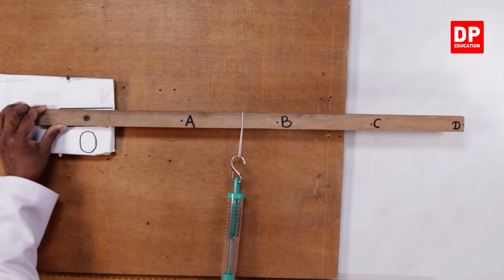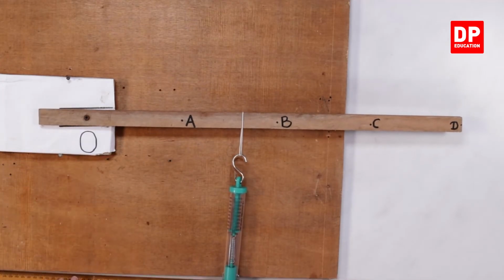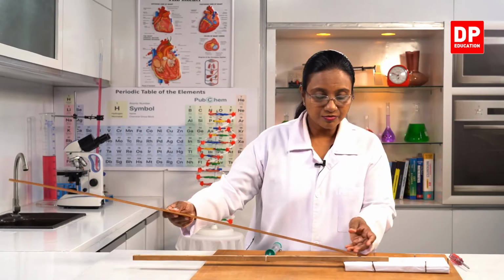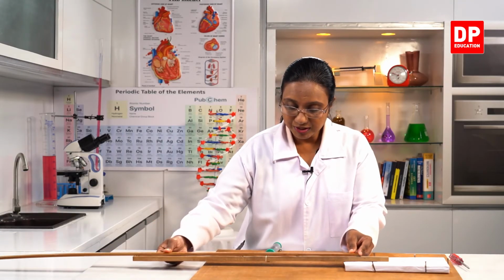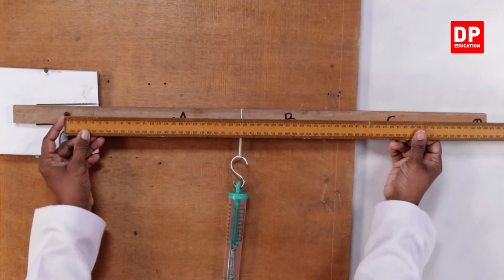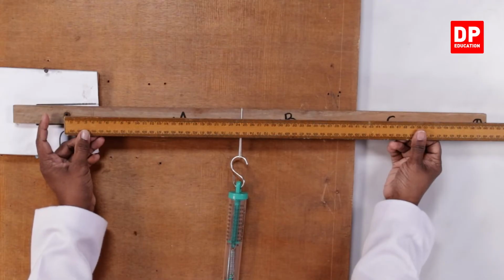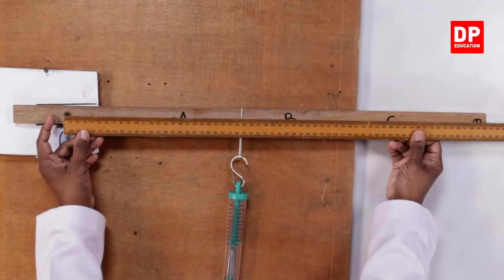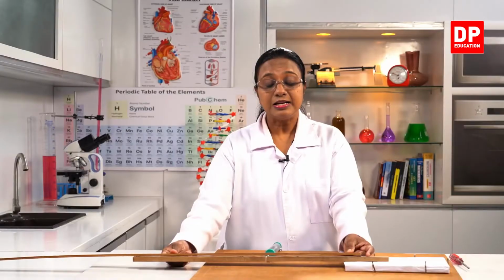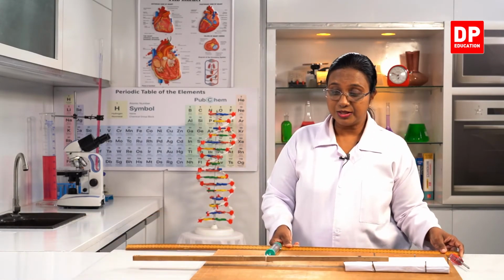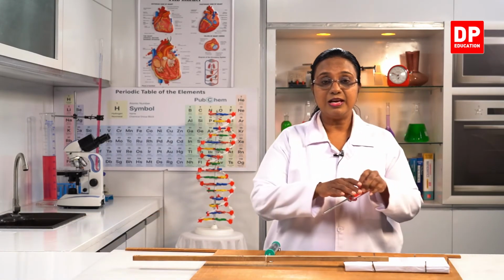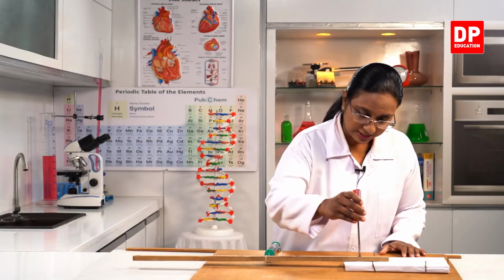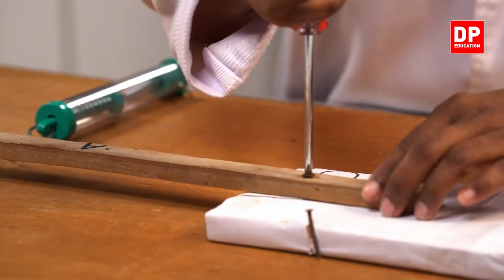So what we need to do is measure this distance, the distance from the screw nail up to this point. Here, students, you all can see it's about 24.5 centimeters. So the distance has increased now. The force is the same, magnitude of force is the same, distance has increased. That is with a quarter turn. So again, we have to increase the tightness by another quarter turn.